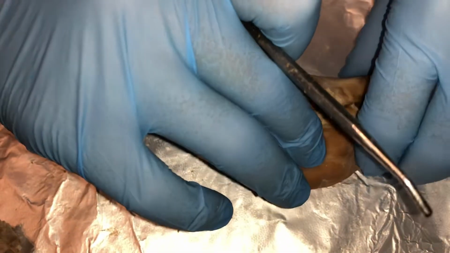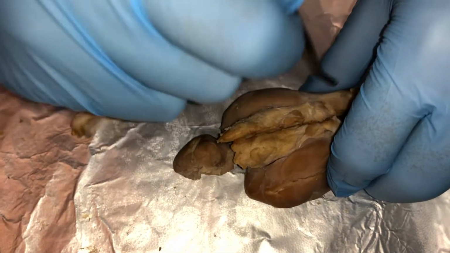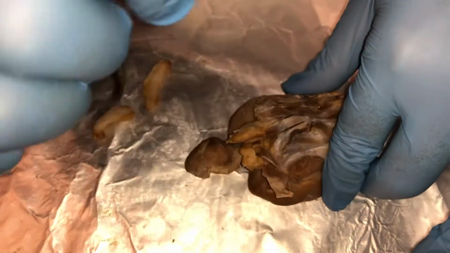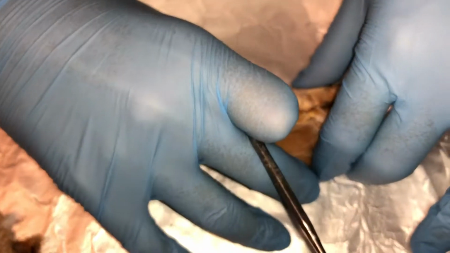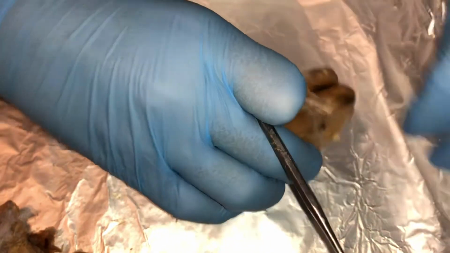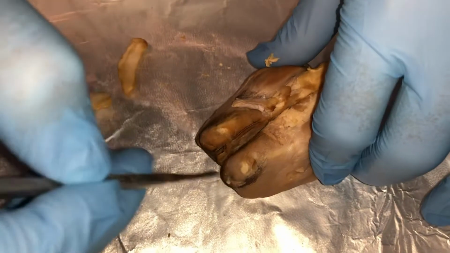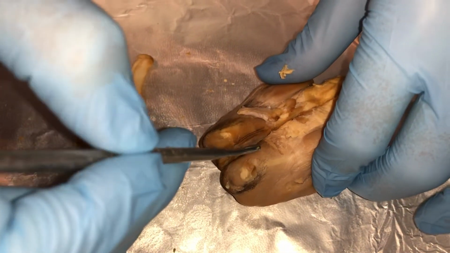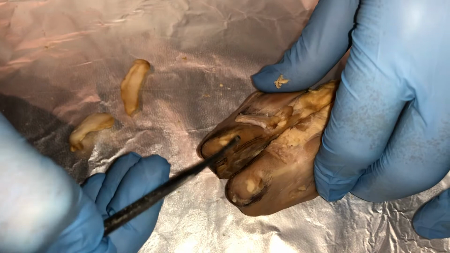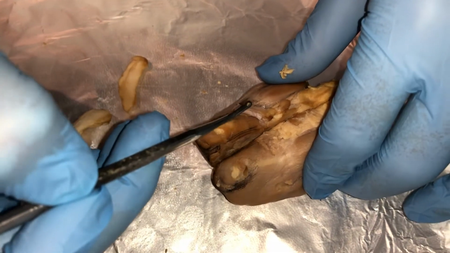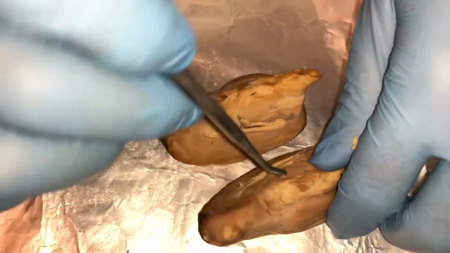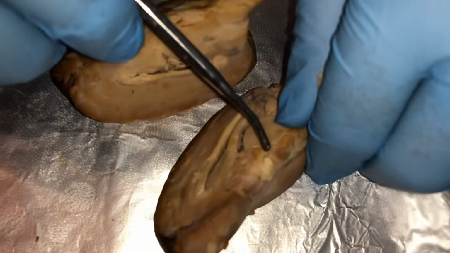Next is the pituitary gland. So that is located in this area. And then of course, this would be here to show the pituitary gland. Moving on to the cranial nerves. So this is the olfactory bulb, the olfactory nerve, left and right. Next is the optic nerve, which is this small piece right here.